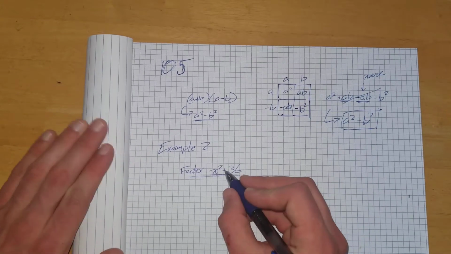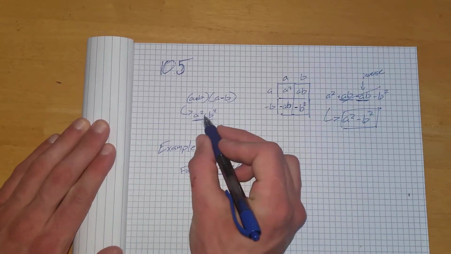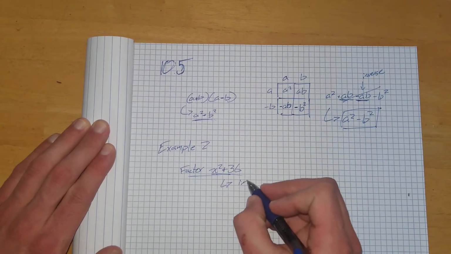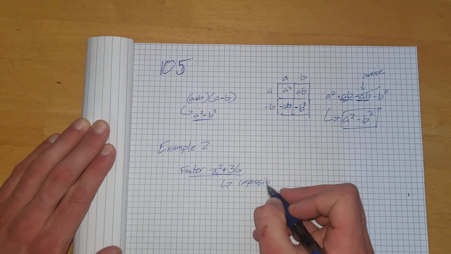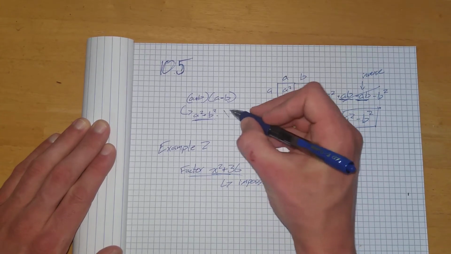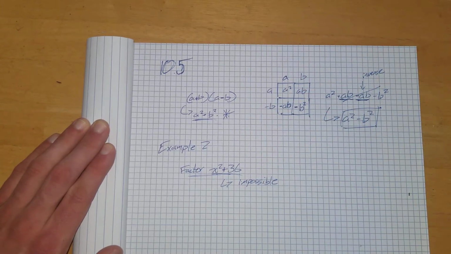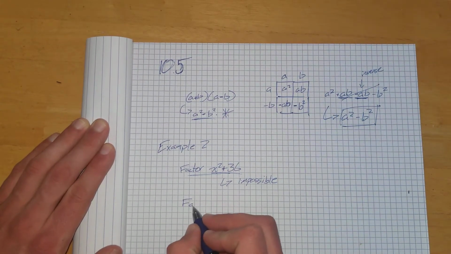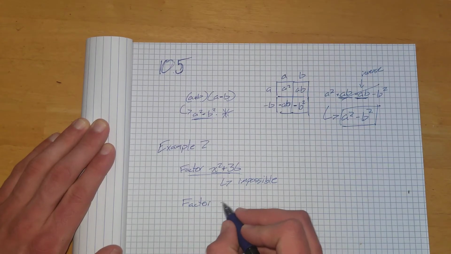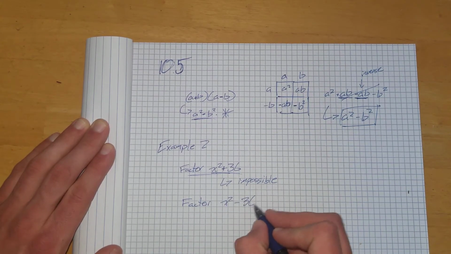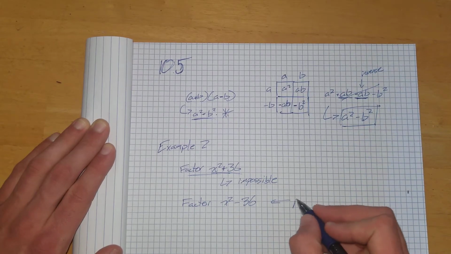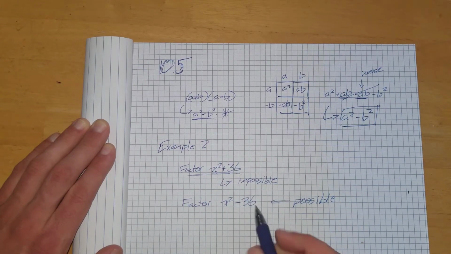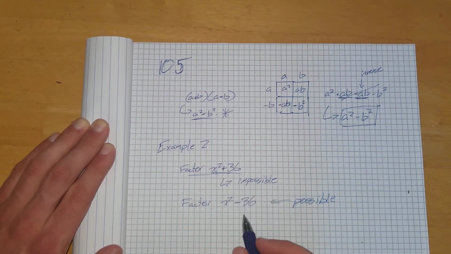So the difference is this is a minus sign, this is a plus sign. So this is actually impossible because it does not follow that equation or expression. But if we were asked to factor x squared minus 36, this is possible. This is possible because it follows this. We have a minus sign here and a minus sign here. These are the same thing.